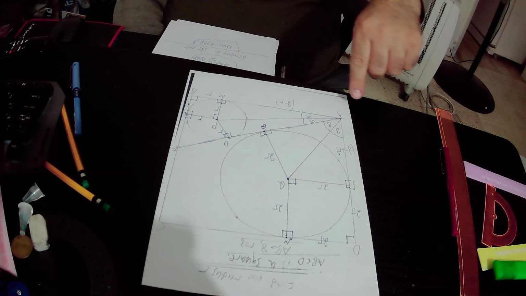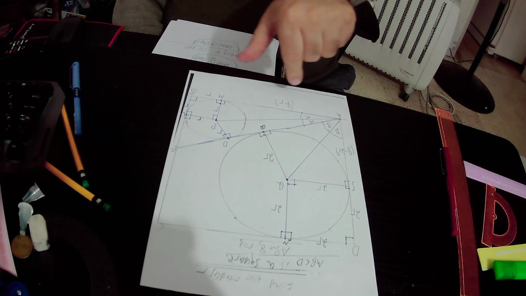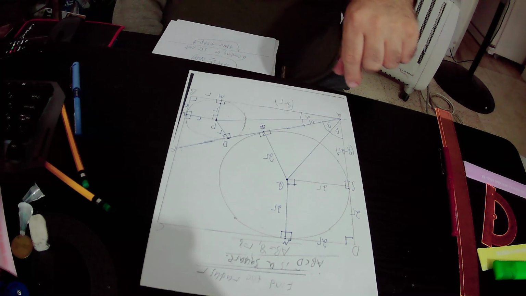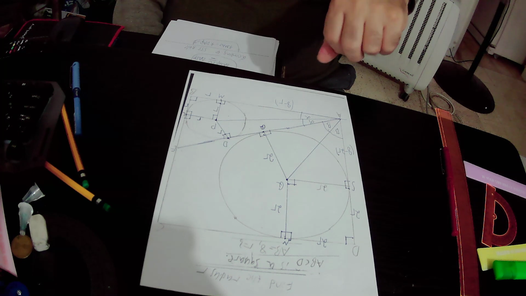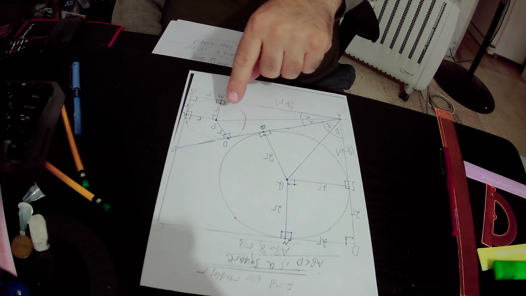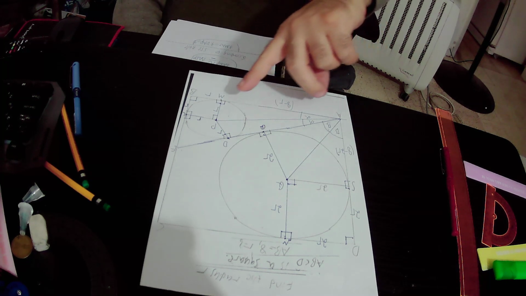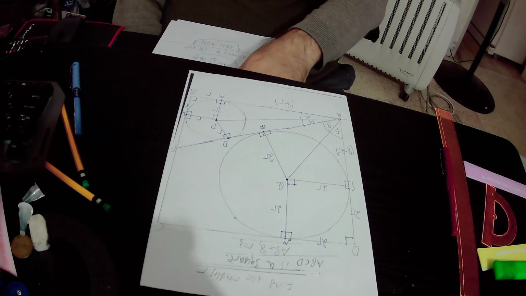According to rule number 2, if from external point A we draw 2 tangents to the small circle, then the lengths of those 2 tangents are equal to each other, that is to say AM equals AD according to rule number 2, and also PM equals PD equals the radius of this circle, and we have AP that is a common side, so AP equals AP is a common side.